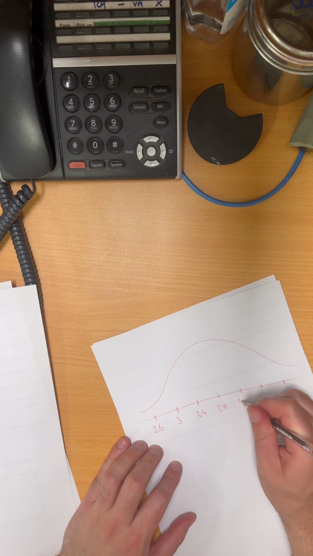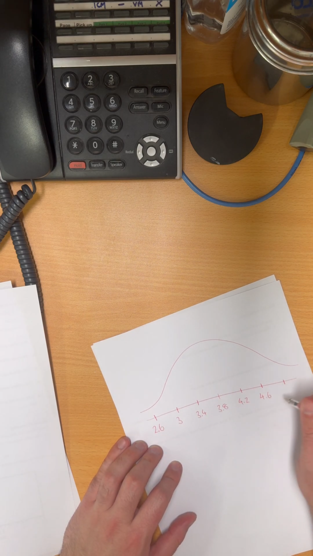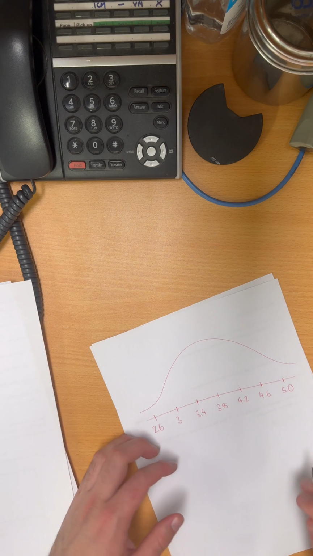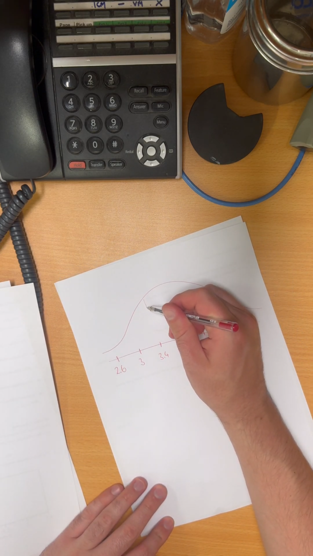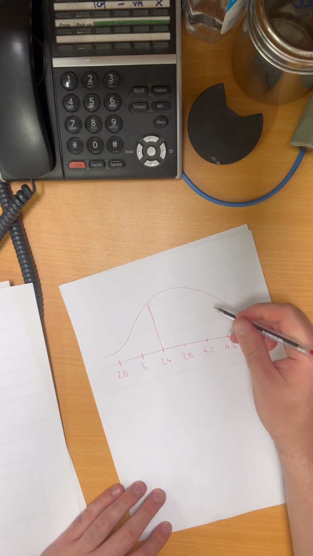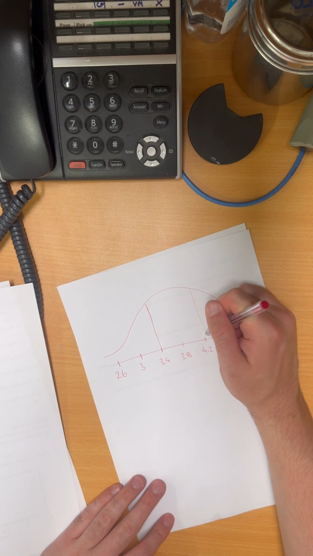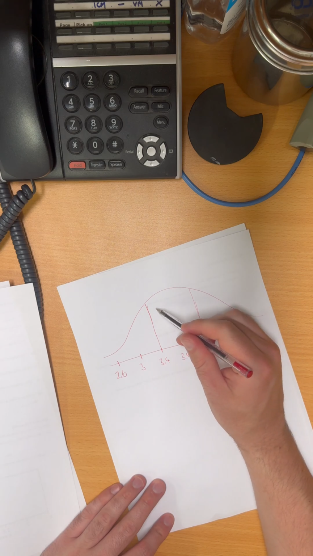To fill in my values, we want to know how many are below this line here. Now, reminder that in the middle we have 68.